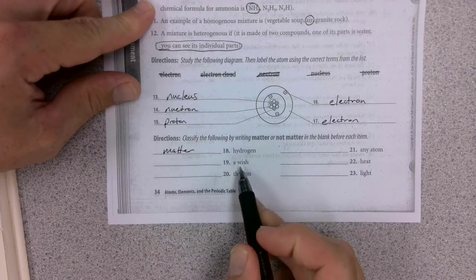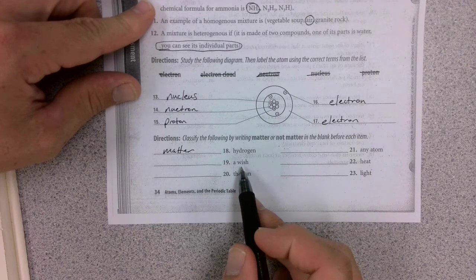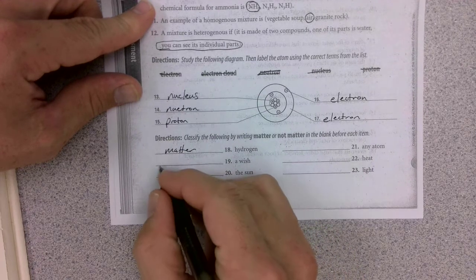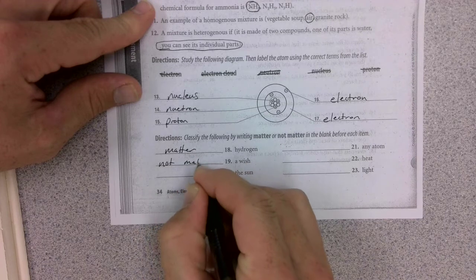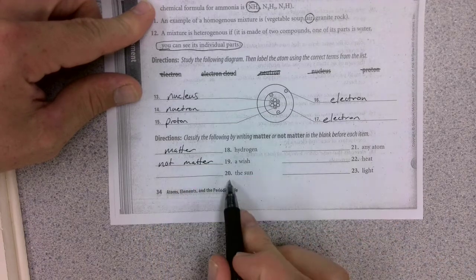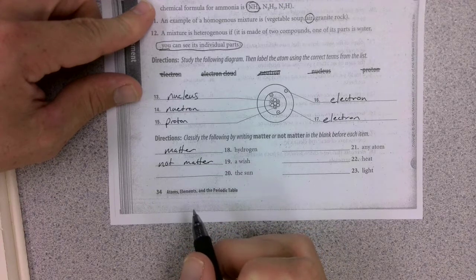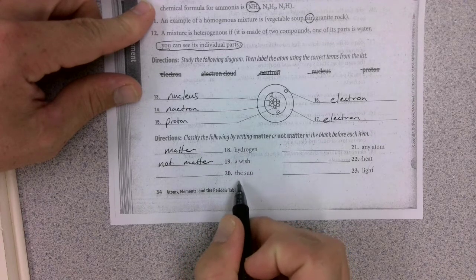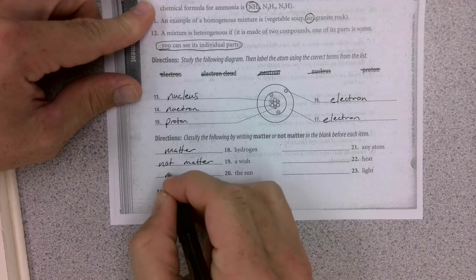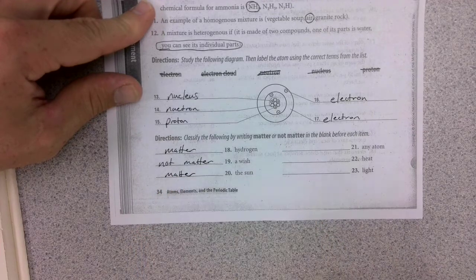19, a wish. I wish on something. Sounds like a thought, doesn't sound like it has mass or takes up space. That would be not matter. 20, the sun. It's made of different types of flaming gases, because it's made of those different types of elements that exist in our universe. That's going to be considered matter.